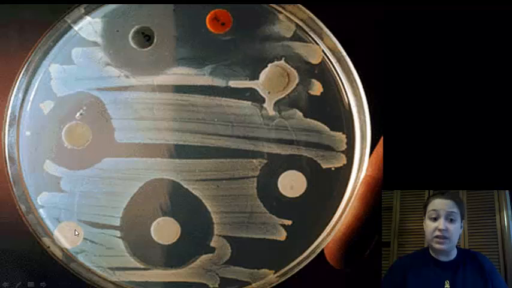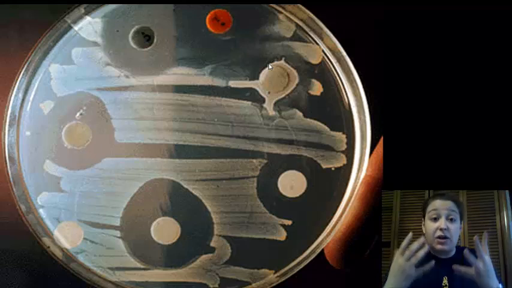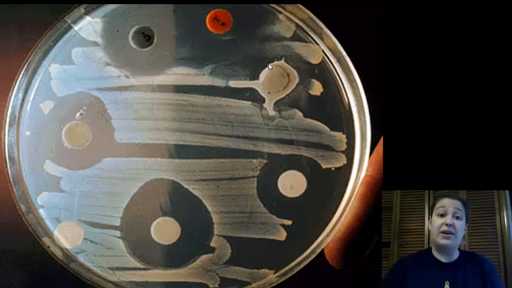But the bacteria here didn't give a flying crud whether or not that antibiotic was there. So this bacteria is resistant to this antibiotic. Same here. It's grown up all around this antibiotic. So this one bacteria is resistant to two different antibiotics.